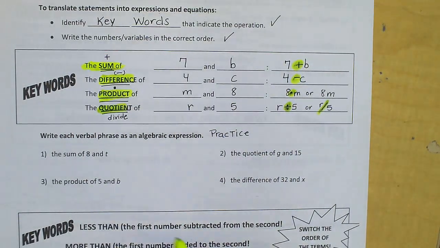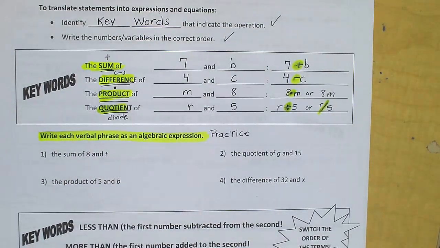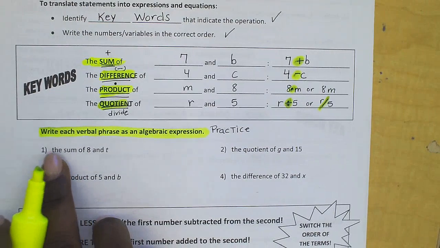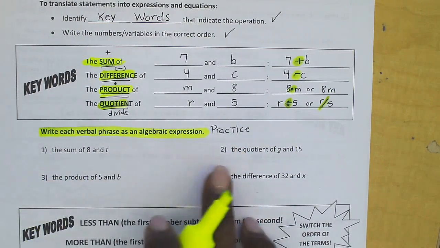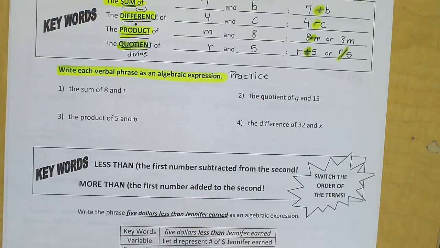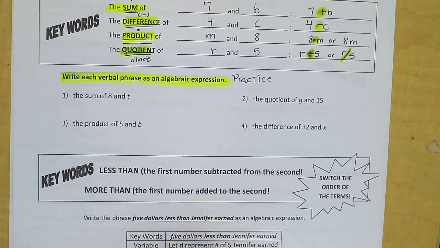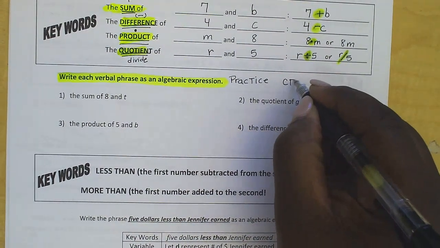So at this time, I want you to practice writing a verbal expression into an algebraic expression for these 1, 2, 3, and 4. Do that now. Hopefully you took some time to do that and check with your teacher to see if you got it correct.